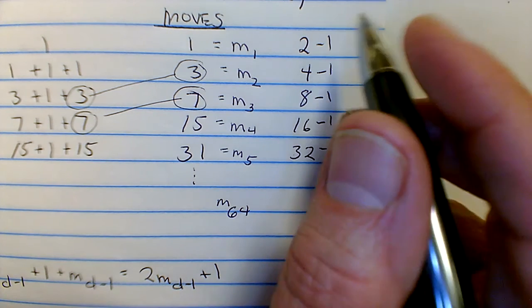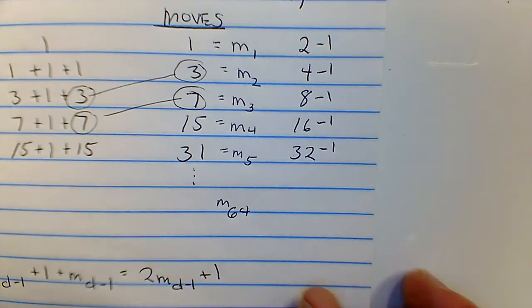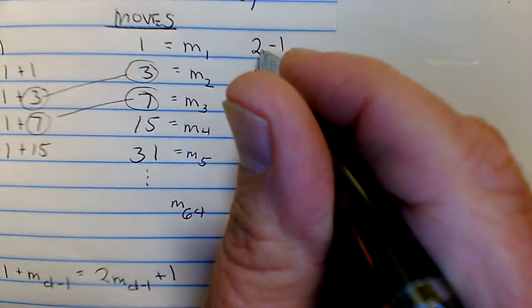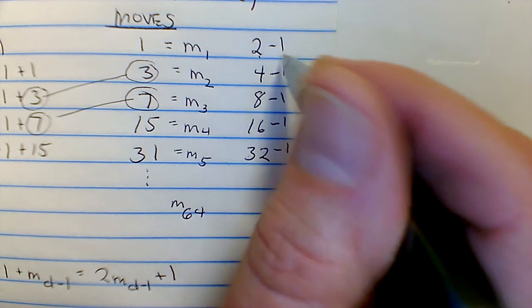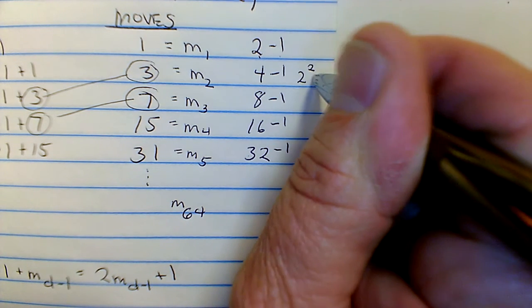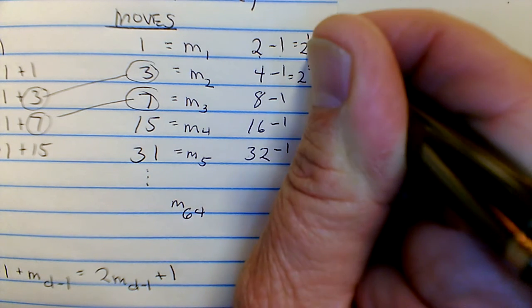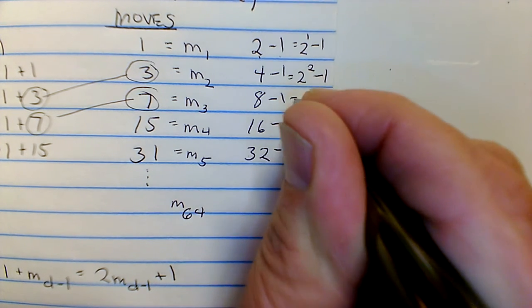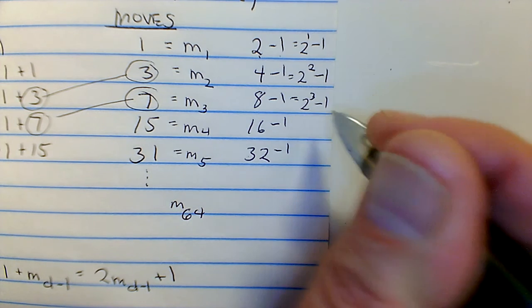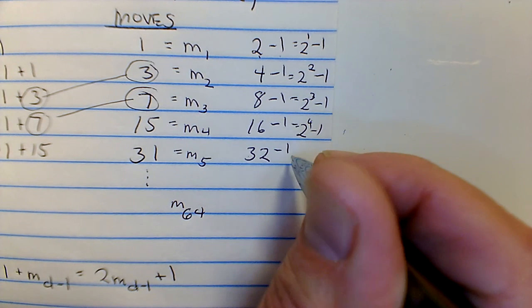Or if we want to think of it, instead of thinking of it as 2 minus 1, this one is 2 squared minus 1. This one is 2 to the first minus 1. This one is 2 to the third minus 1. This is 2 to the fourth minus 1.